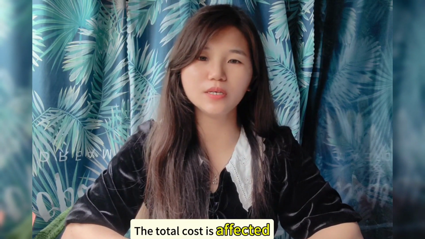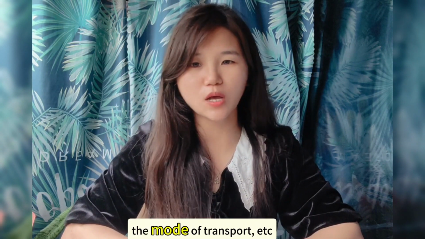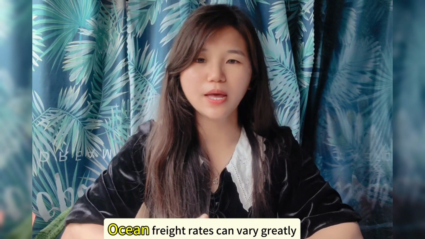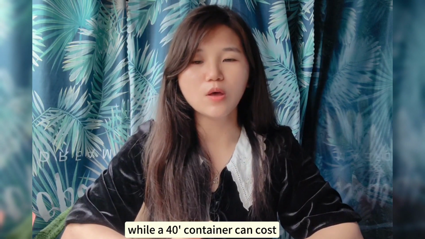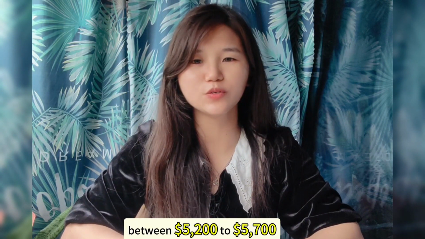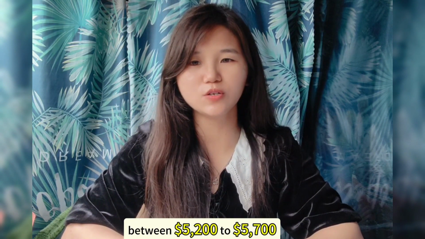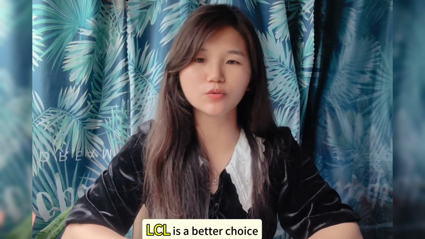What is the cost of shipping from China to Canada? The total cost is affected by the type of goods, the size and weight of the cargo, distance to destination, the mode of transport, etc. Ocean freight rates can vary greatly, but here is a rough estimate. A 20-foot container can cost $4,500 to $5,000, while a 40-foot container can cost between $5,200 to $5,700. For those shipping smaller quantities, LCL is a better choice.